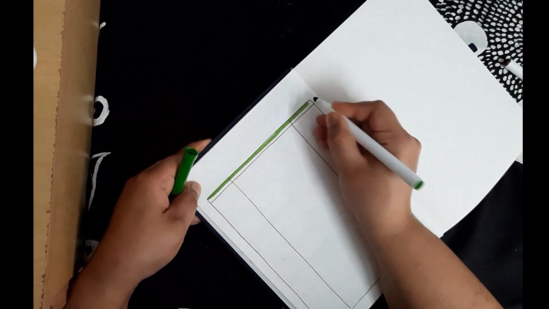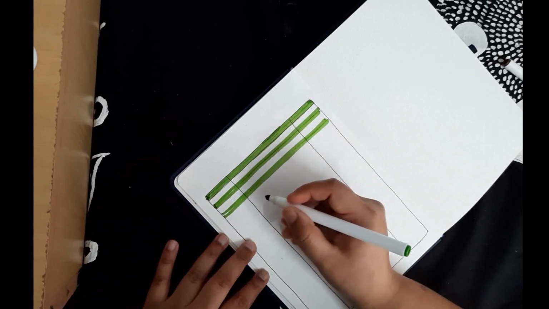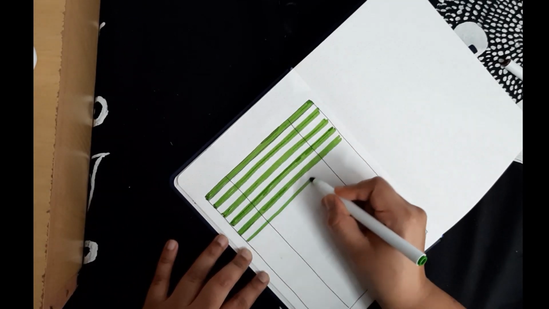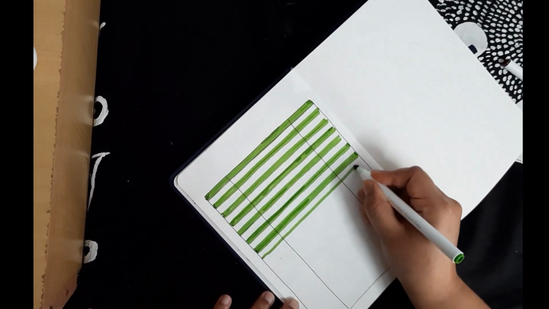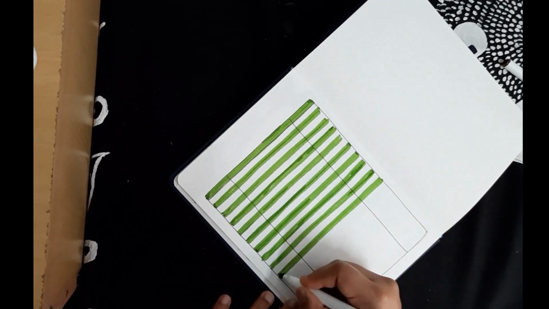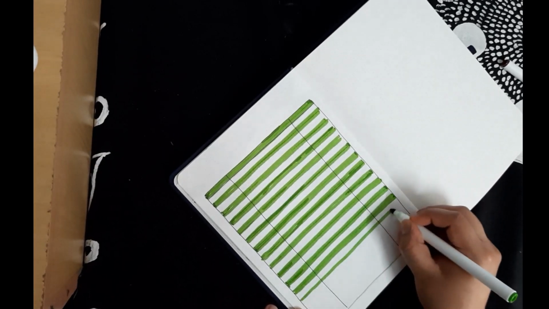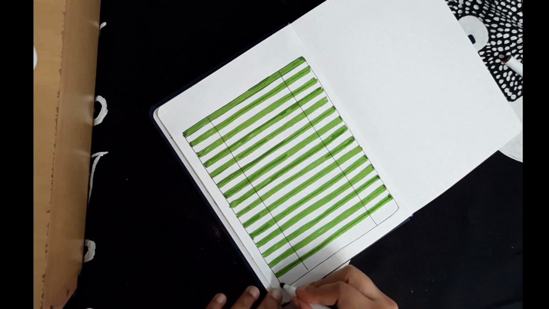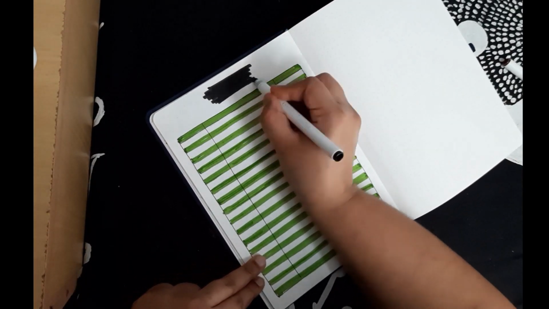Next is my expense tracker. I drew 3 columns where the first column indicates the date, the second column will indicate the description of whatever I bought or a subscription or anything, and the last column will indicate the amount that went. Pretty self-explanatory. And as you can see, I made a mistake with writing budget, so I went in with my black marker and entirely blacked it out and wrote budget tracker with my Sakura White Jelly Roll.